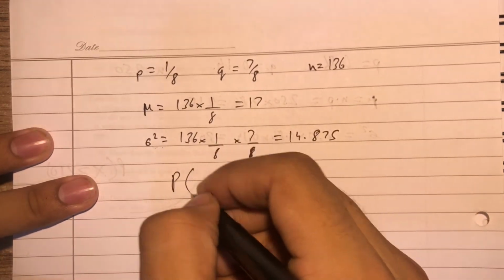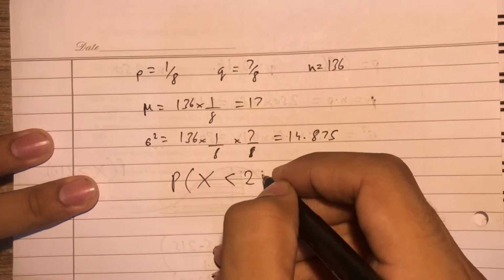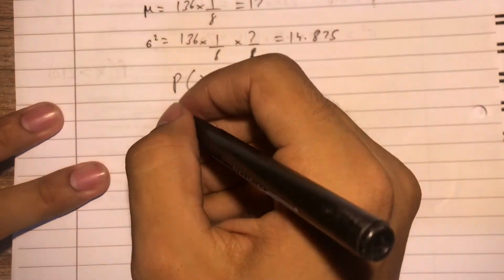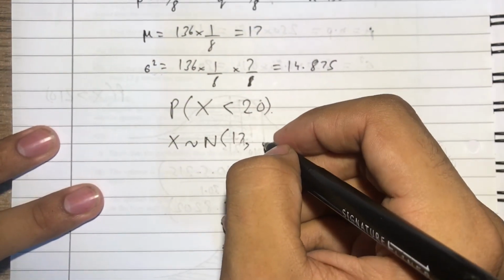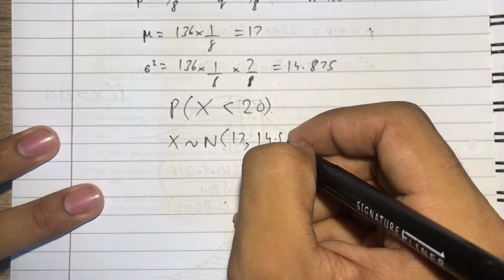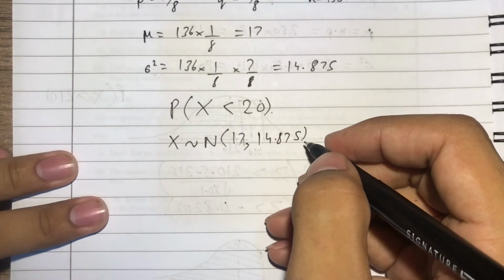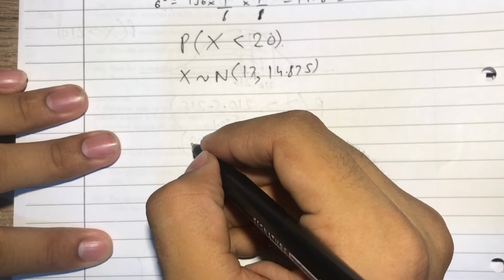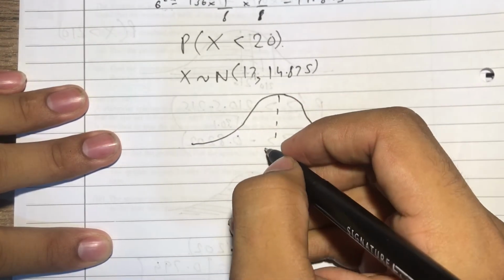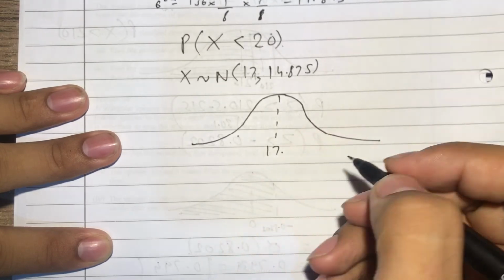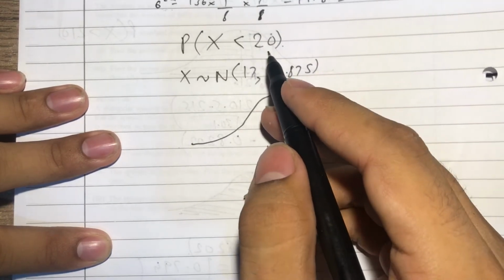Now they're saying find the probability that it lands on the blue side fewer than 20 times. So probability of x less than 20. Now what is x? X follows normal, and mean is 17, and variance is 14.875. So a rough graph, and this is the mean, that is 17. You have to find probability of x less than 20.